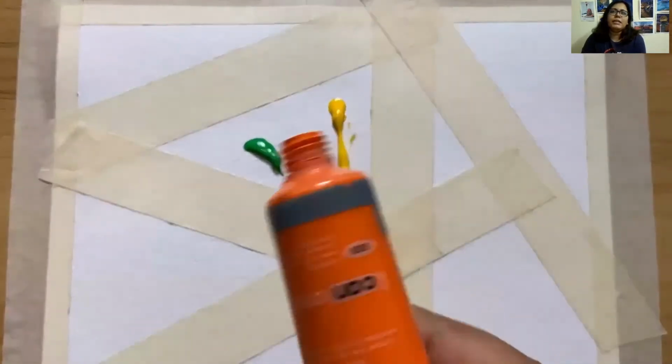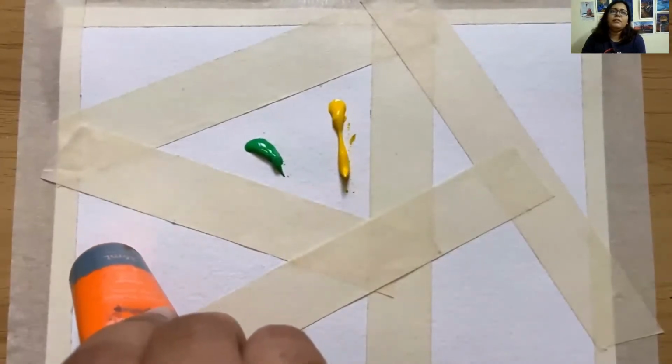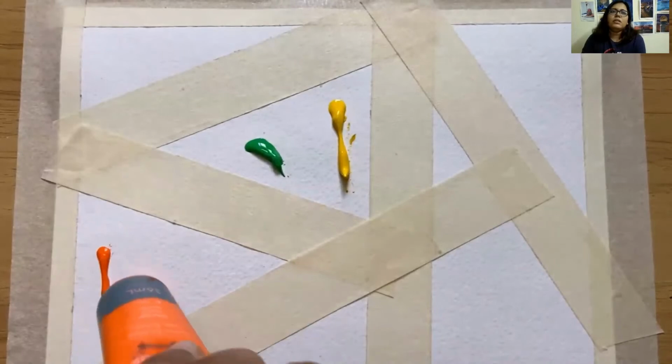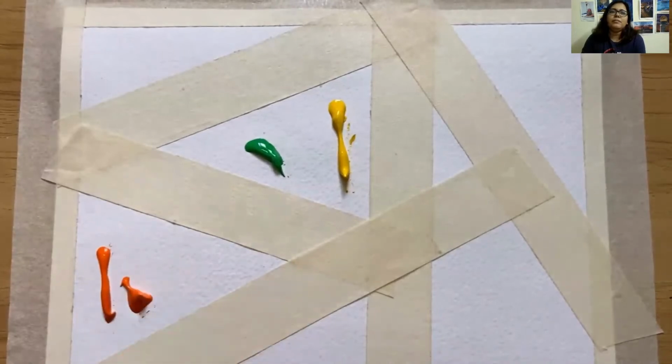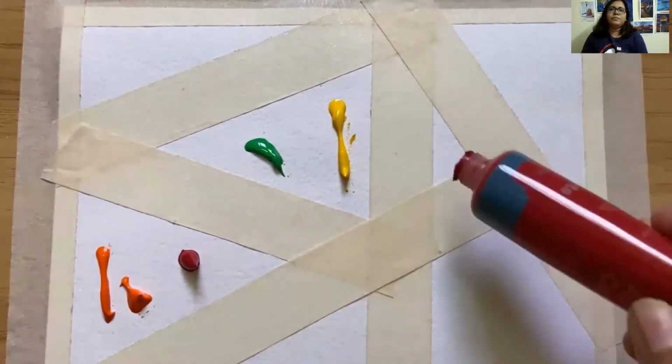Now what other colors are there? You can see this is a nice bright orange that I've taken. So I'm just taking some orange color here. If you don't have so many colors, it doesn't matter. You can repeat the colors also. And I'll put a little bit of red also here.